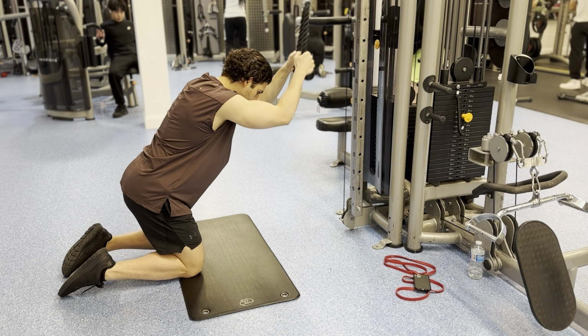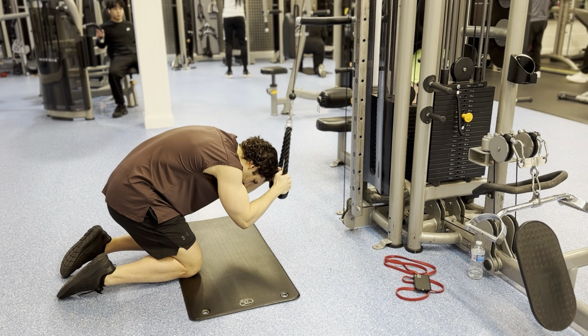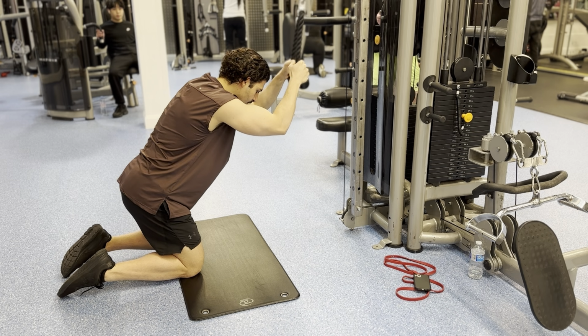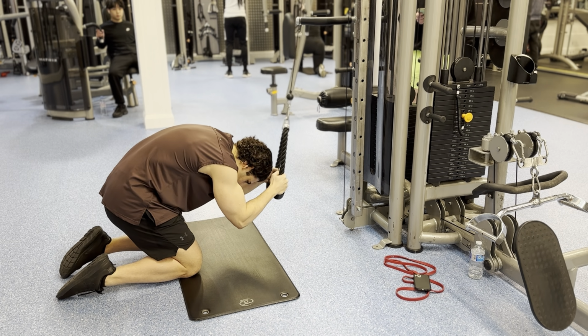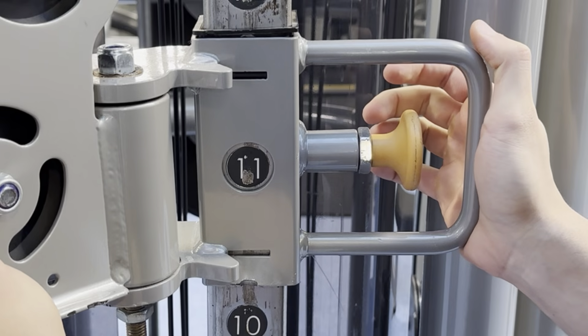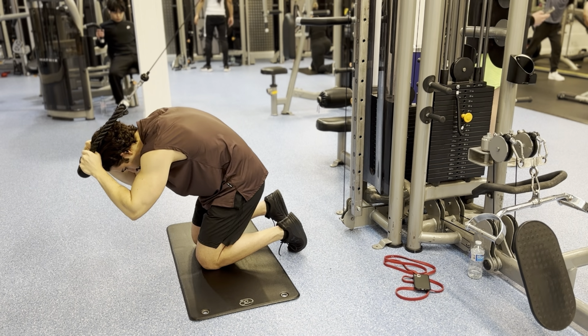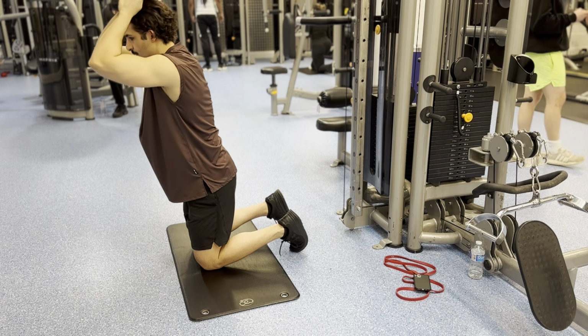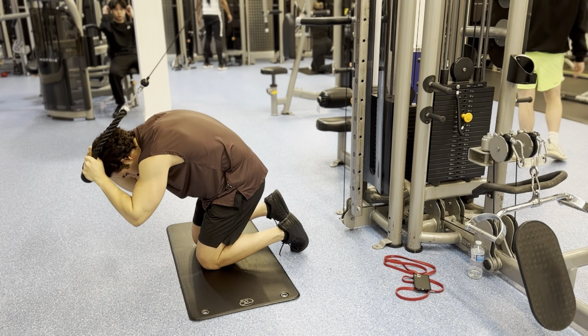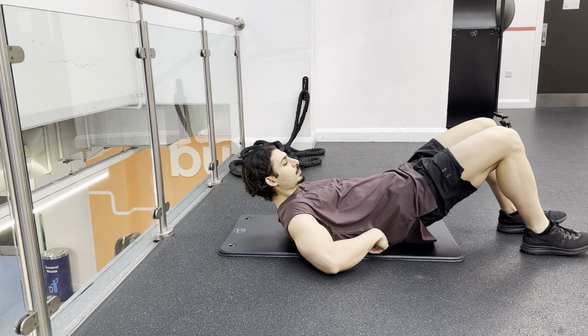The cable crunches are also a great exercise option for this group. The same principles apply. It's all about bringing your chest towards your hips. Just make sure you've fully locked in the pulley in place. A more advanced variation is the cable crunch with the cable pulling from behind. This will load the abs in their stretched position. You have to remember, with all the exercises in this group, we are essentially just curling our upper body towards the lower body.